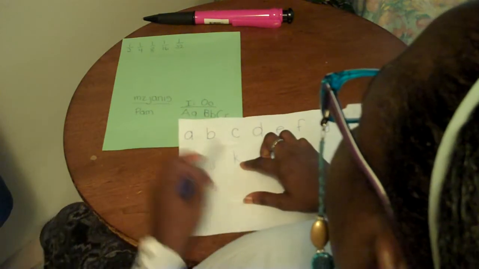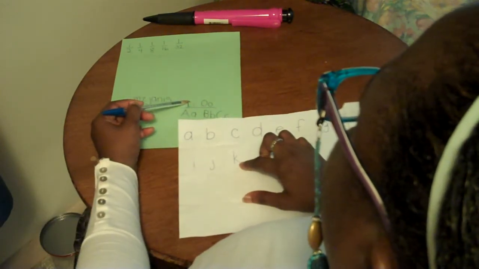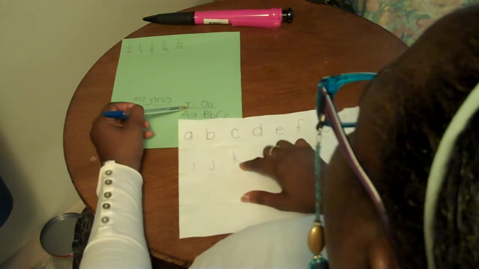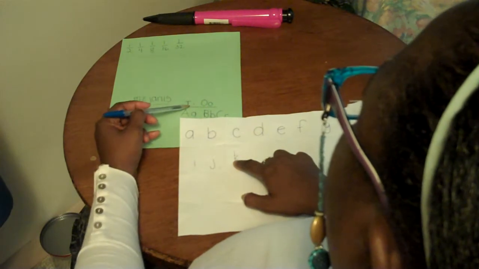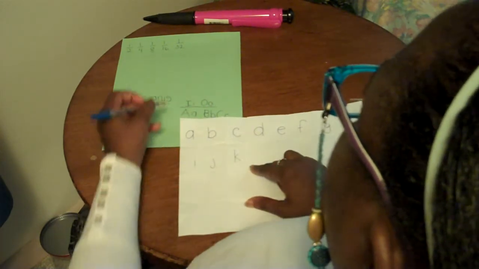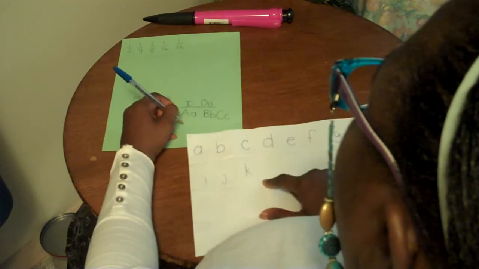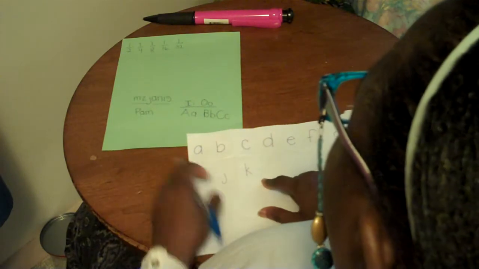What about the K? The long line in the capital I, and you still want to use these, but you want to use them in the middle. You want to point one going up, and you want to use this one going down. Okay, let's continue.